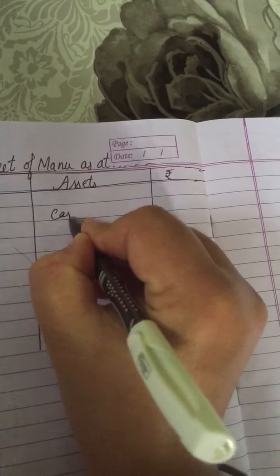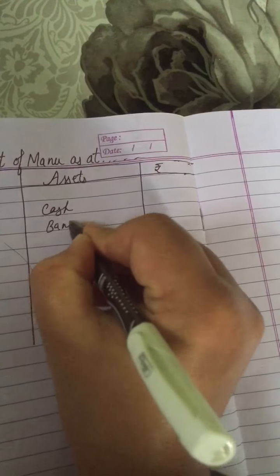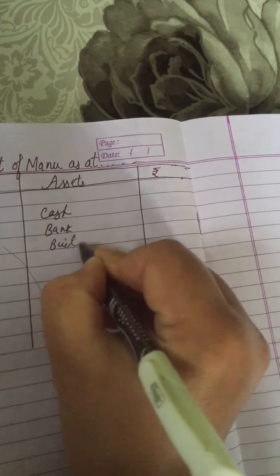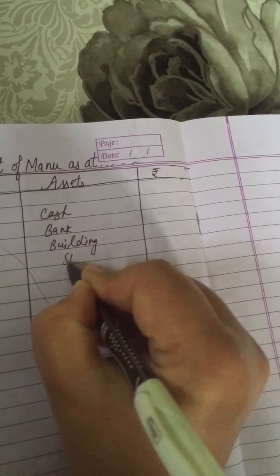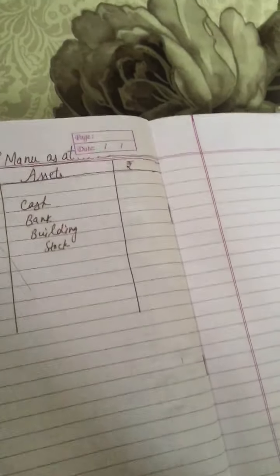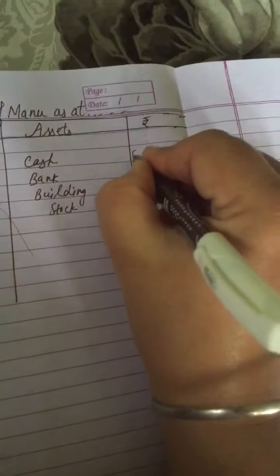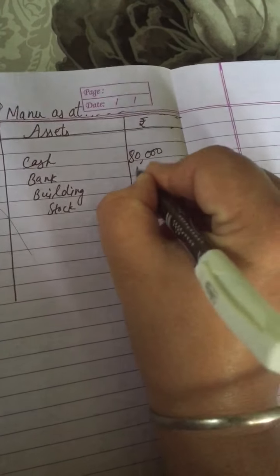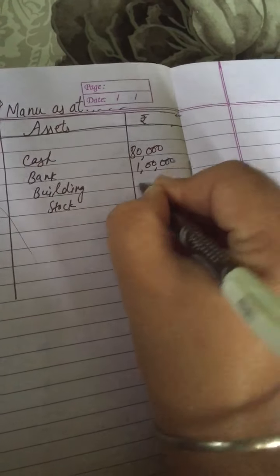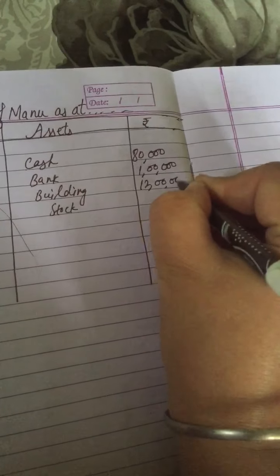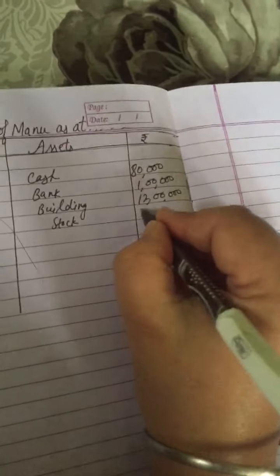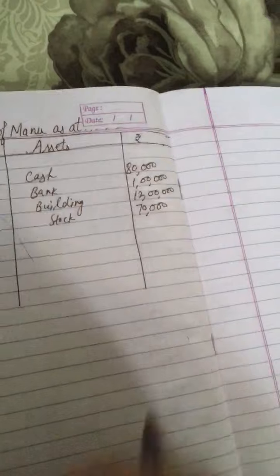Here is the format. Cash is rupees 80,000, bank 1 lakh, building 12 lakh and stock is rupees 70,000.